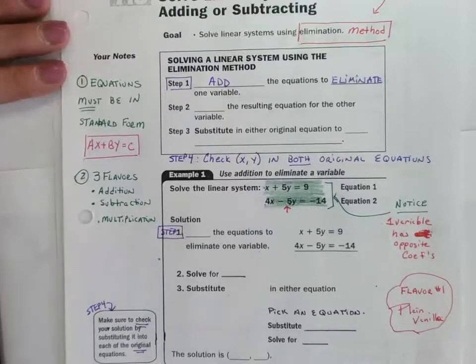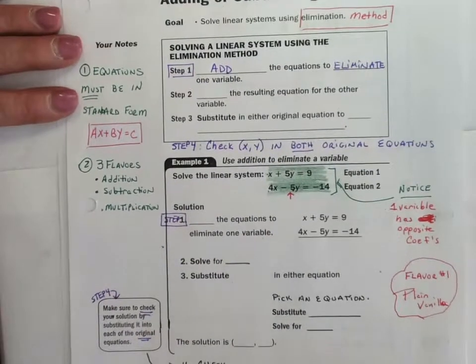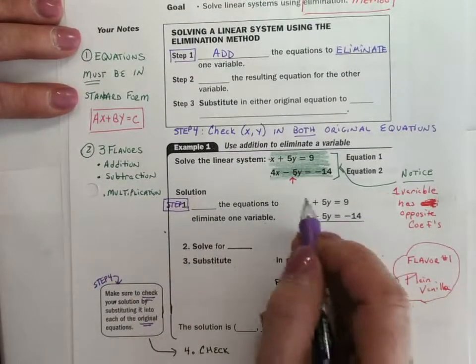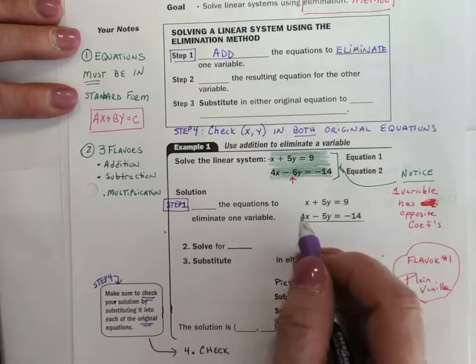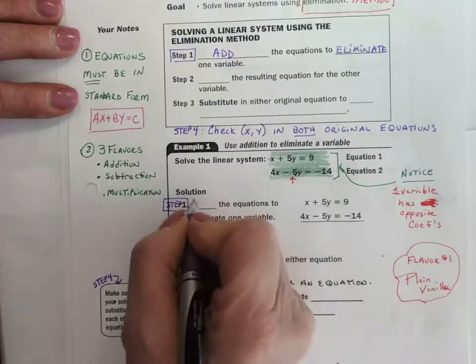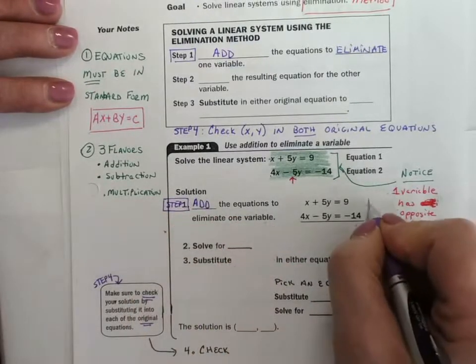I think you're going to really like this method. Most students like this method because this is going to be so easy. We have these two equations in standard form, with our x's lined up, our y's lined up, our constants. And we're going to simply add the equations down.